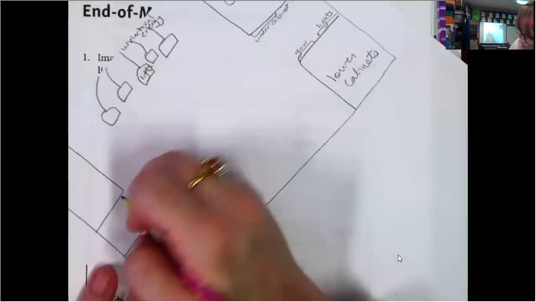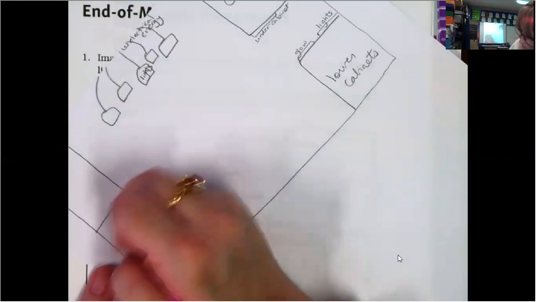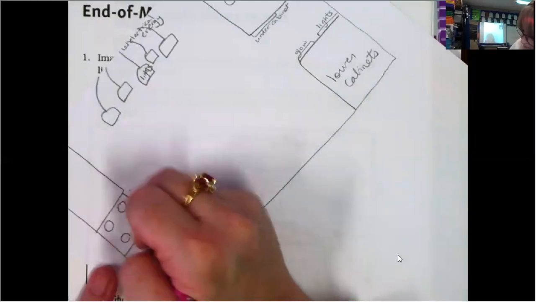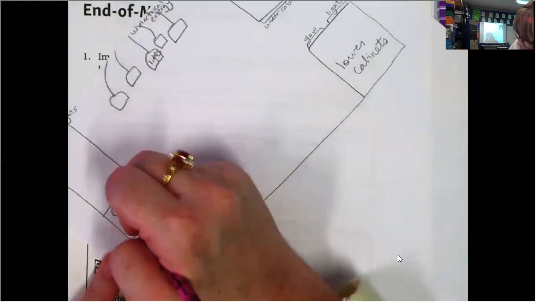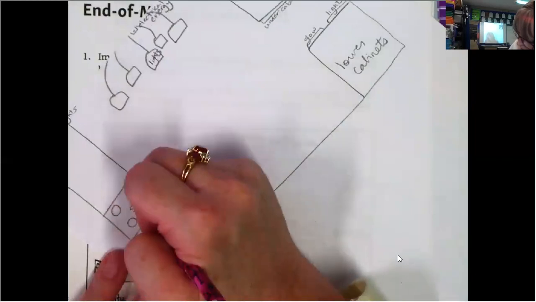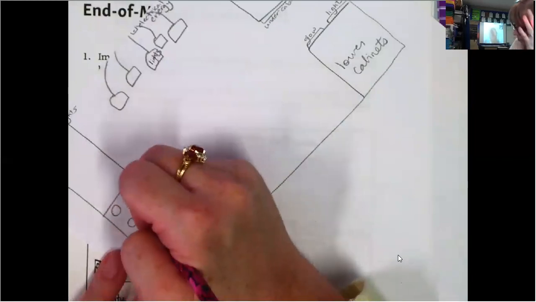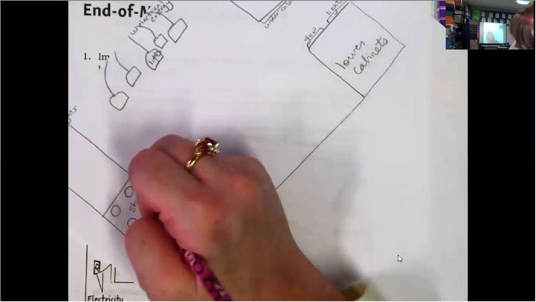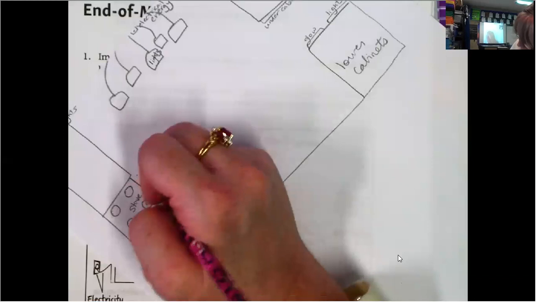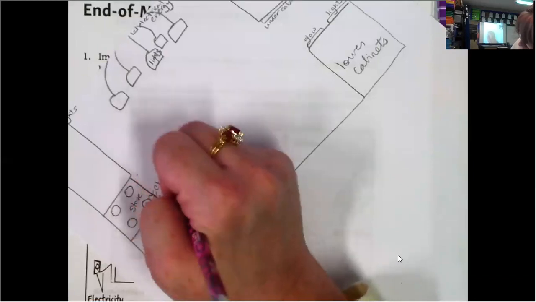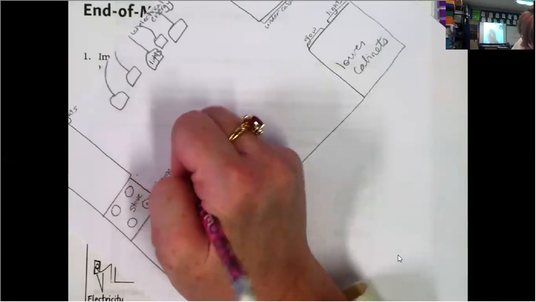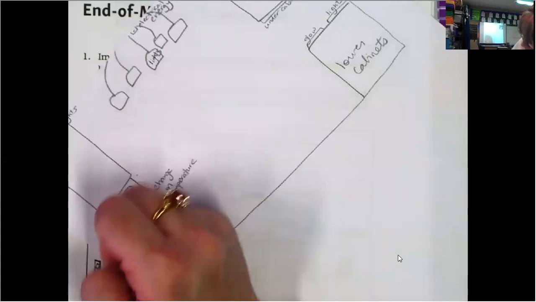In the middle right here, I have my stove, flat stovetop, ceramic stovetop, okay? It's a stove with a pot on it, okay? And I'm gonna put heat, so change in temperature. And the same thing, plug in.